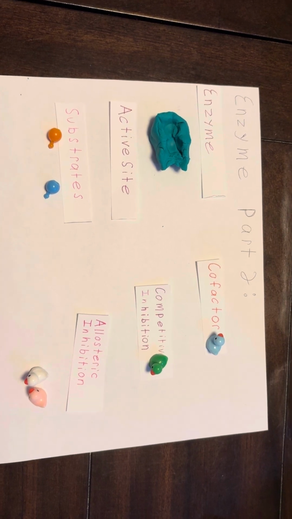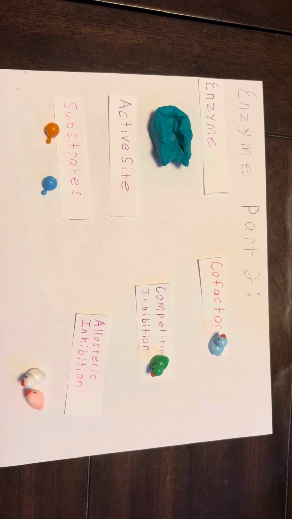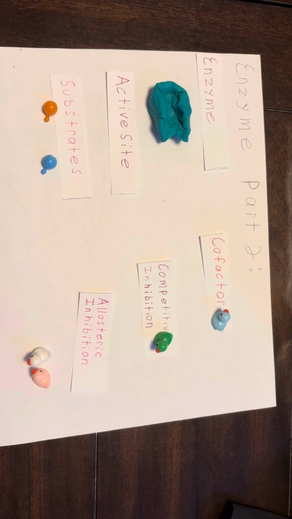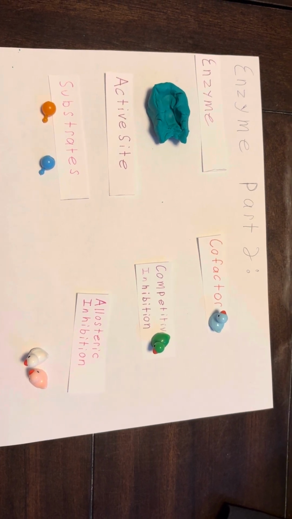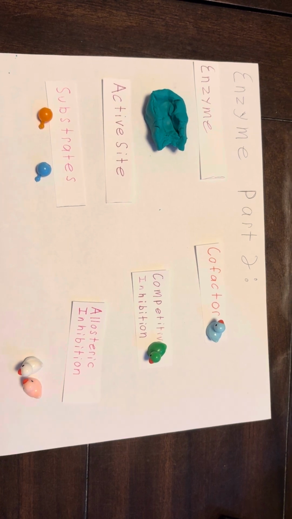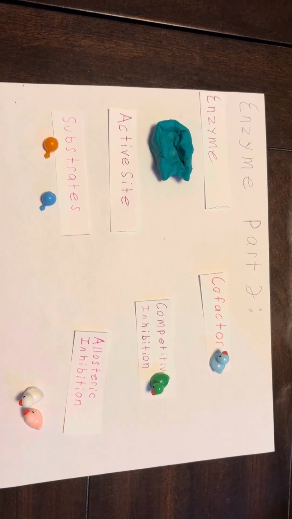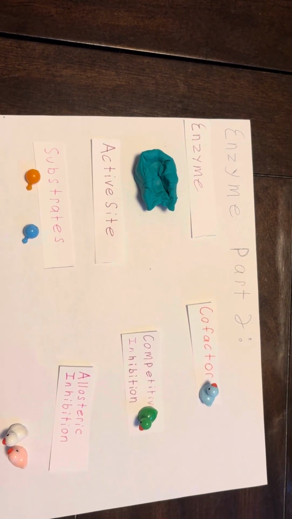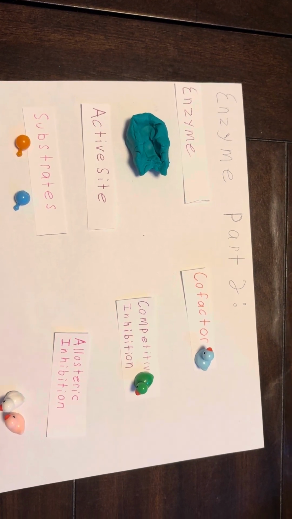There are a variety of different ways to regulate enzyme activity, 3 of which are cofactors, competitive inhibition, and allosteric inhibition. A cofactor is a molecule that will bind somewhere on an enzyme in order to assist in facilitating reactions or by assisting substrates to bind to their enzyme.